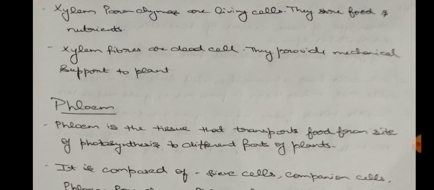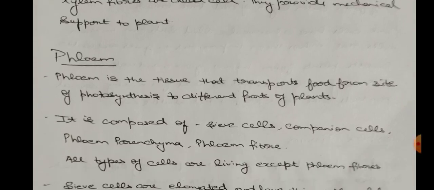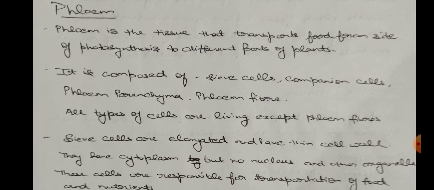So now let's move on to the next complex tissue, that is the phloem. Phloem is the tissue that transports food from the site of photosynthesis to different parts of plants, and mainly the site of photosynthesis is the leaves.